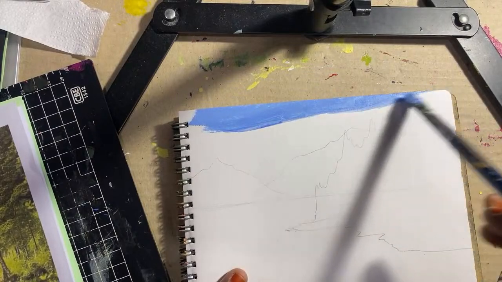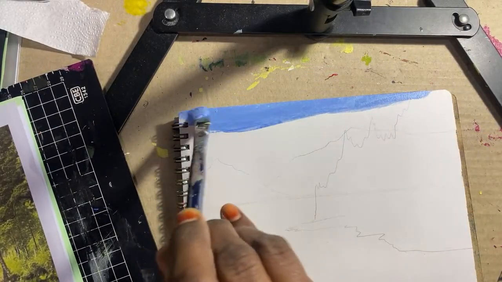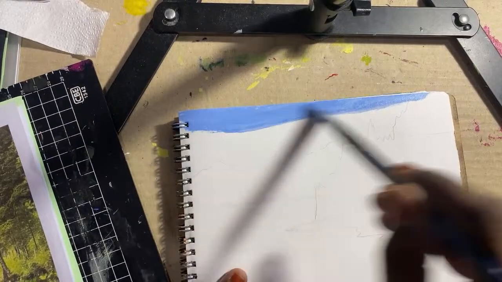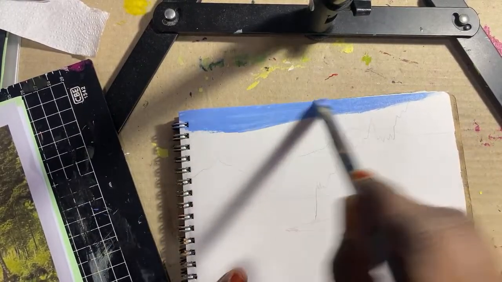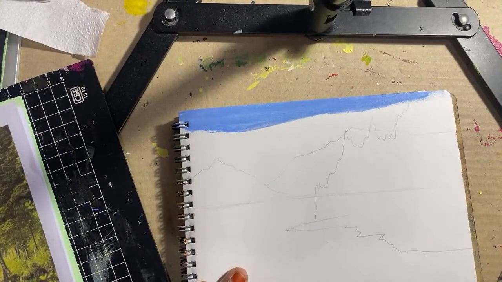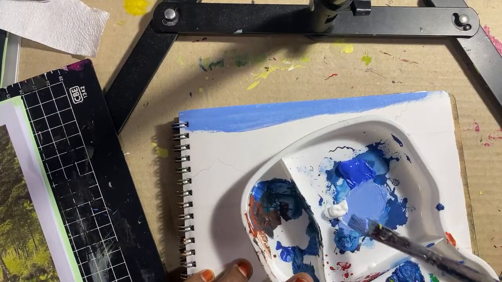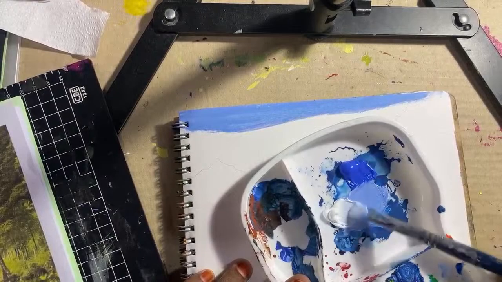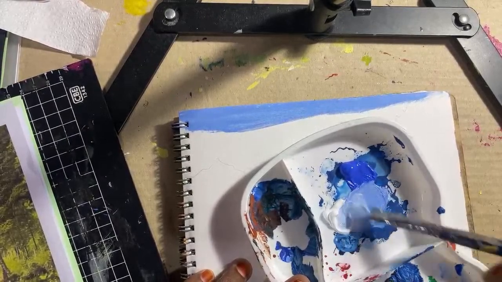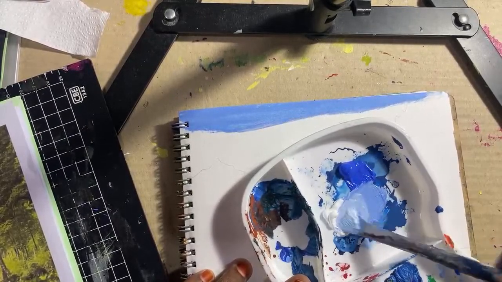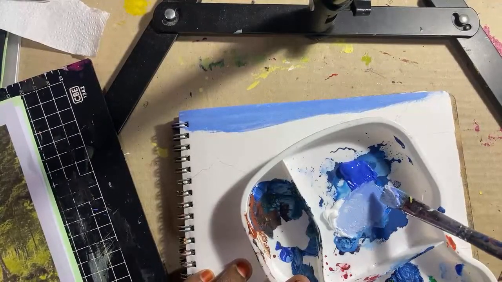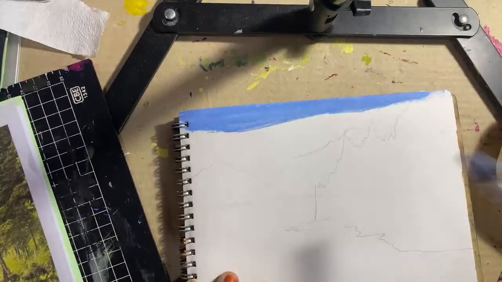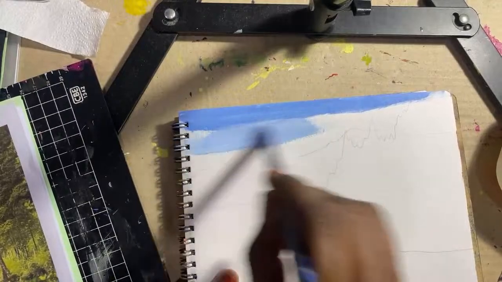It's okay if you cover the basic sketch also. Just one line with this mixture of blue and white. Now I'm gonna touch white alone. I haven't washed my brush. This mixture will be lighter compared to the previous mixture. Now I'm gonna paint it from the bottom.